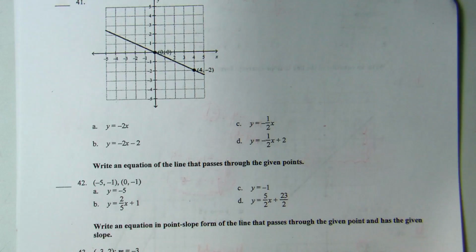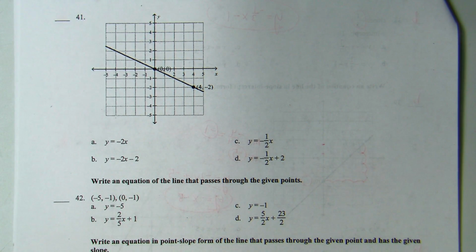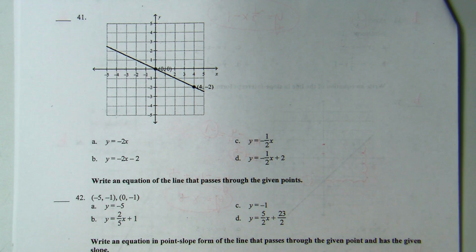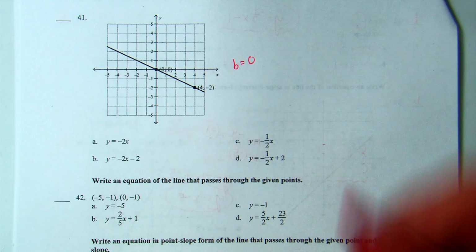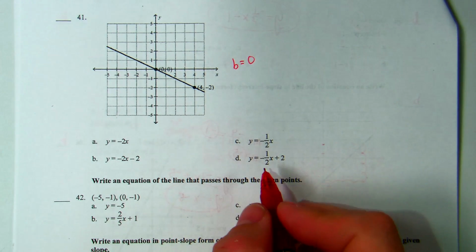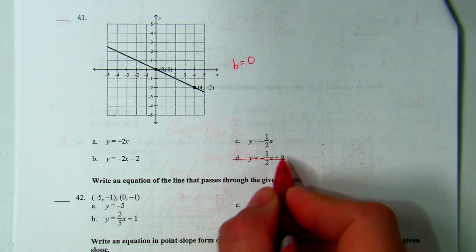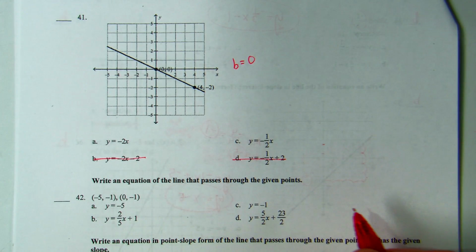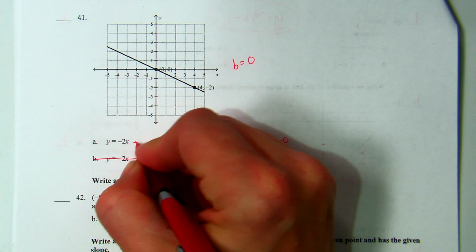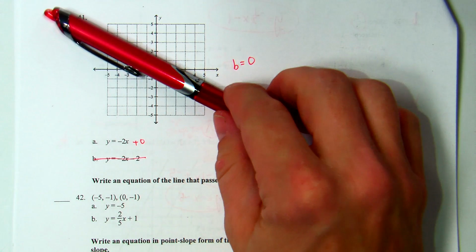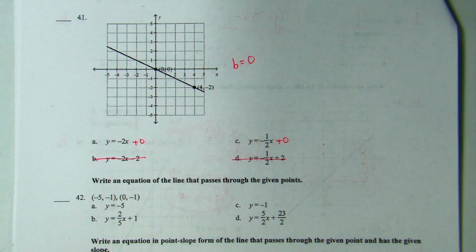All right, moving along to number 41. Number 41, what is the y-intercept here? Should be really simple. Where does it cross the y-axis? 0. Okay, 0. So immediately we can look at these equations and know that one has a y-intercept of 2, that's a y-intercept of -2. That's not going to work because our y-intercept is 0. It's like having zeros out here on the end. Now, it's also a negative slope. Both of these are negative, so that's not a clue to get rid of one of them.